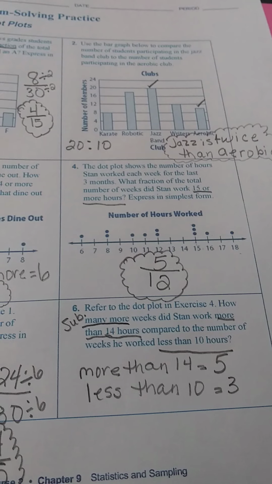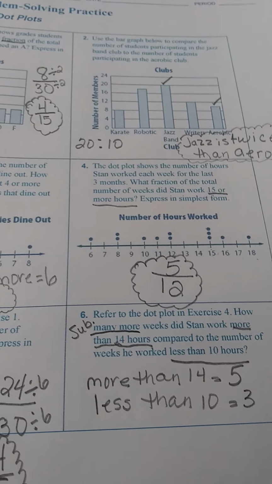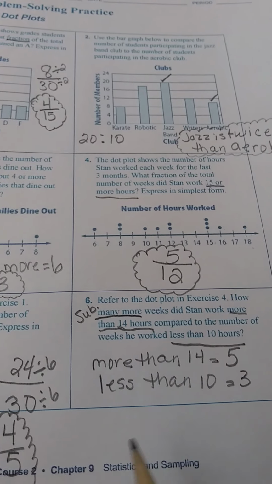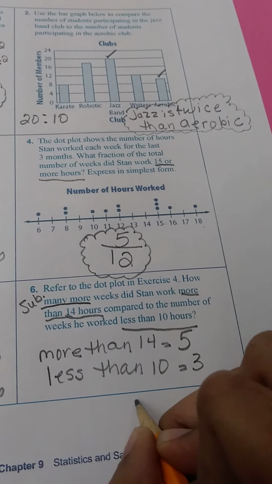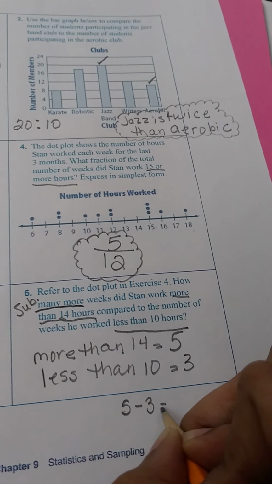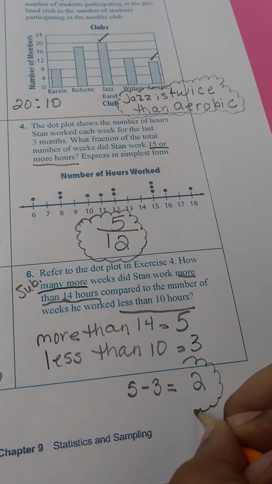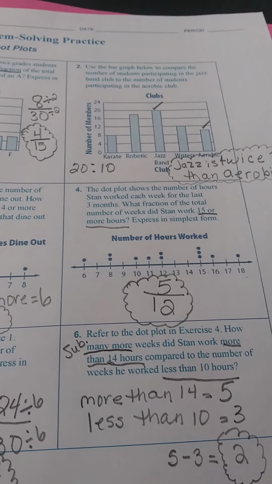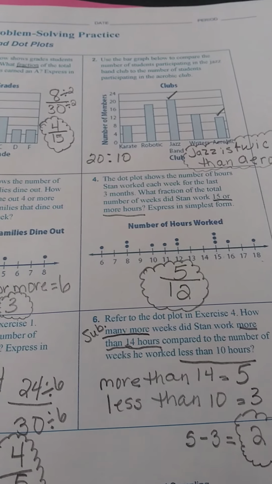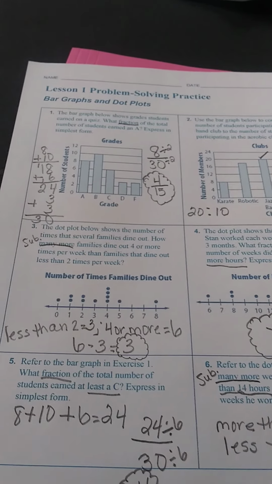So now we know how many weeks he worked more than 14 hours, which is 5, and then less than 10, which is 3. Now we know we're trying to find how many more, so we have to subtract. So we have to subtract 5 minus 3. And that's quick math, which is 2. So our answer is he worked 2 more weeks at more than 14 hours compared to less than 10. And that is it as far as problem solving with bar graphs and dot plots. Peace.